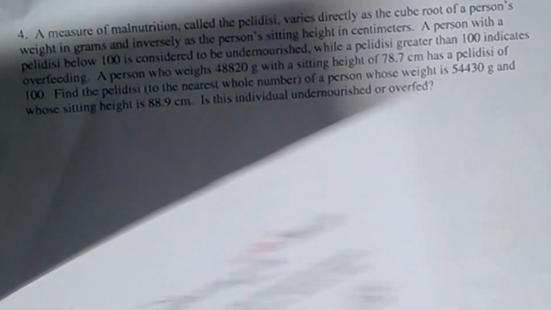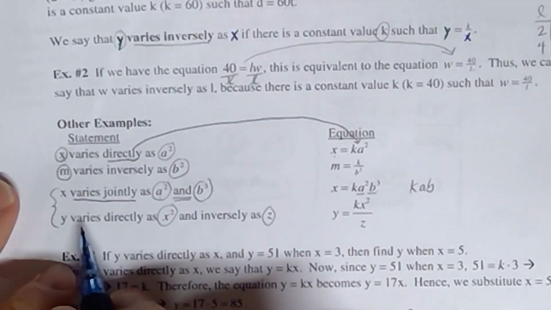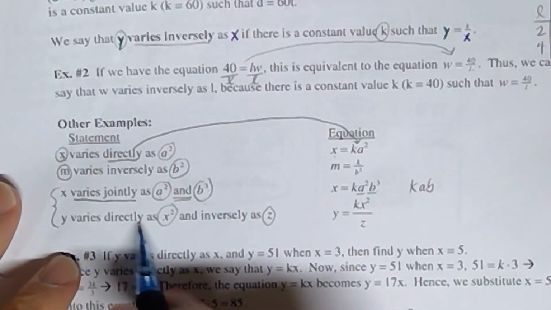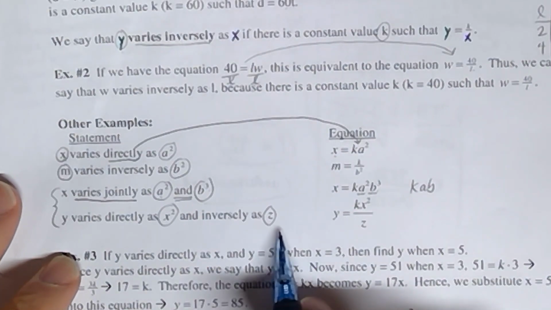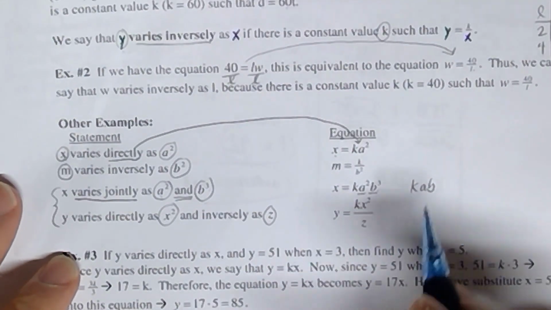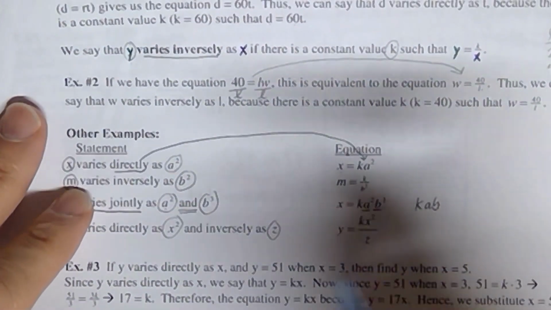If you see on the front side of the worksheet, we have this last one here, this last example. It says y varies directly and also inversely. It varies directly as x squared and inversely as z. So look at what happens when it has both of those.